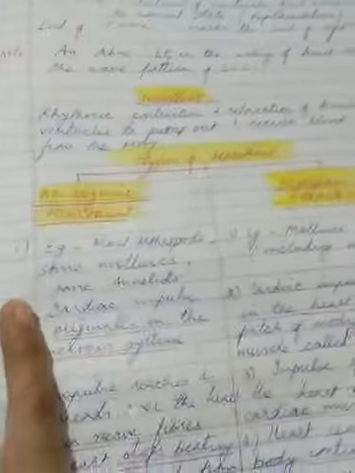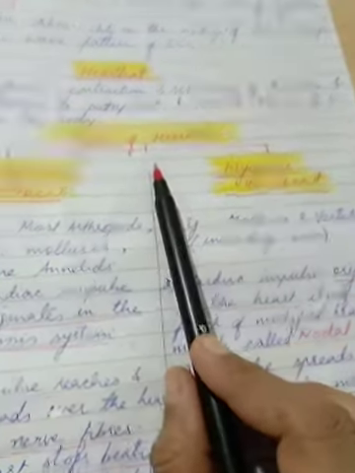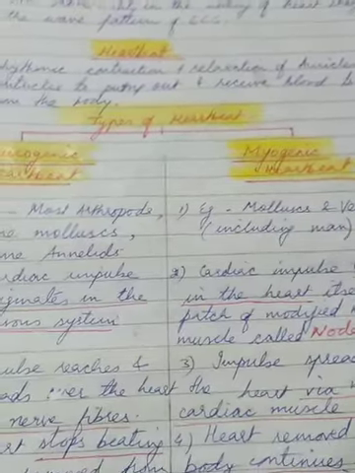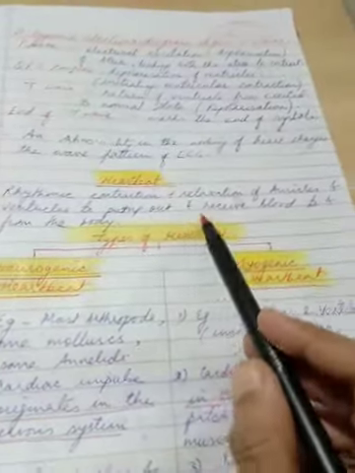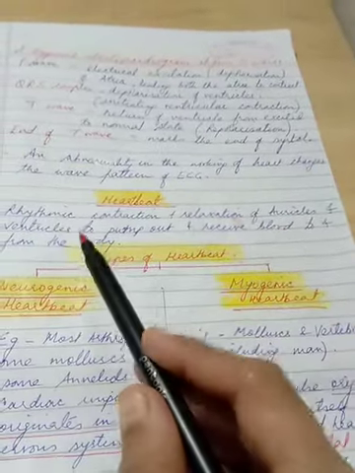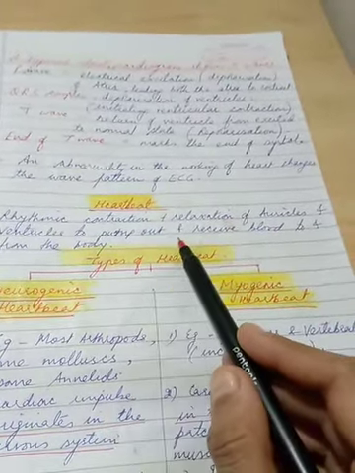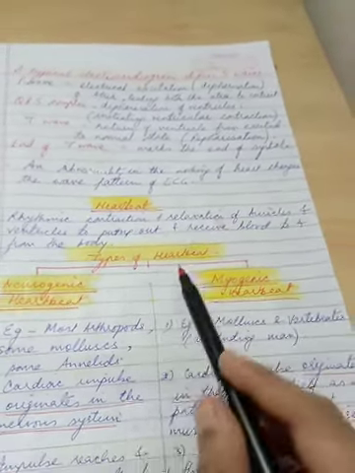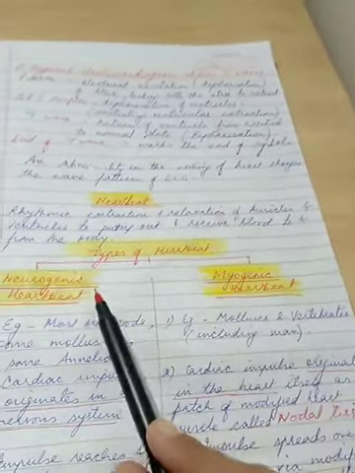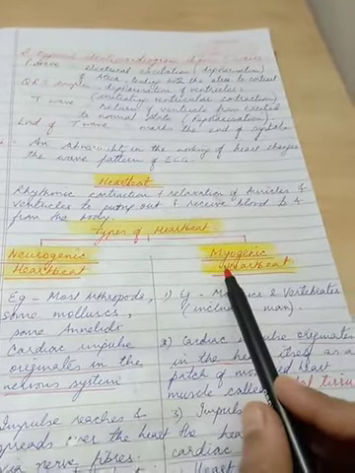Another new topic is starting today, types of heartbeat. Heartbeat, children, first let us see the definition. What is a heartbeat? It is the rhythmic contraction and relaxation of auricles and ventricles to pump out and receive blood to and from the body. There are two types of heartbeat, neurogenic and myogenic.